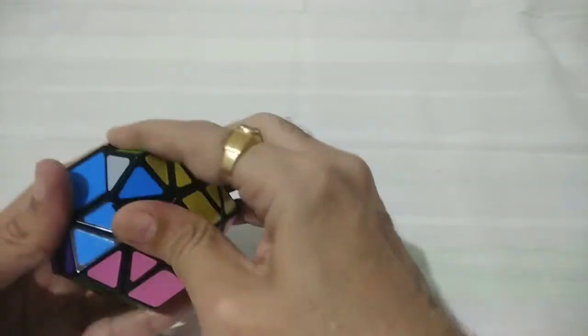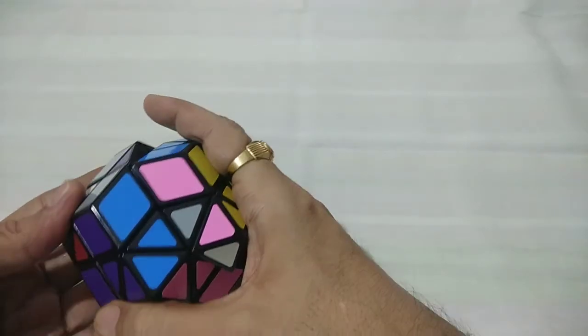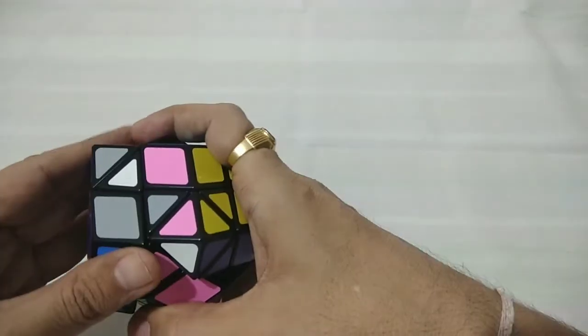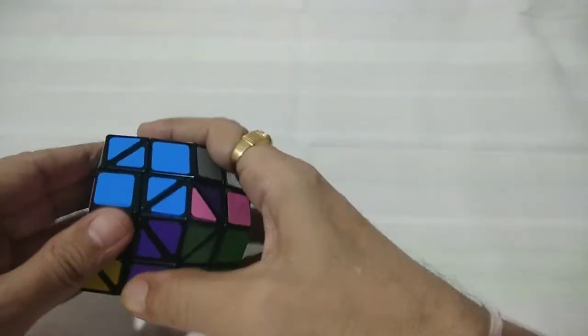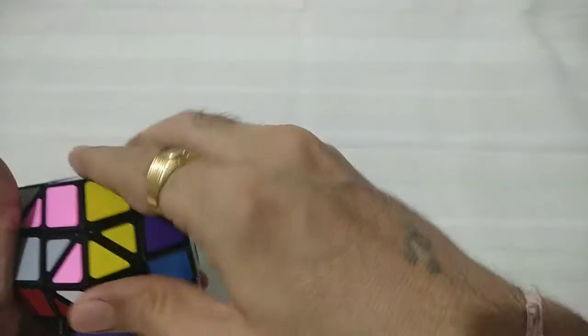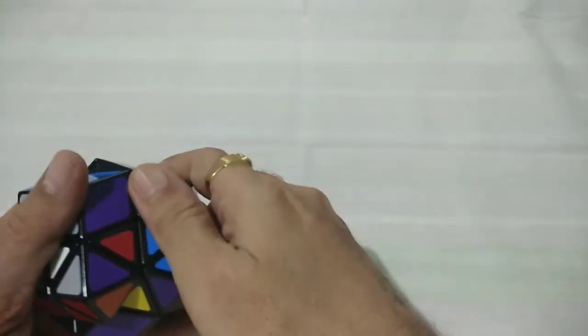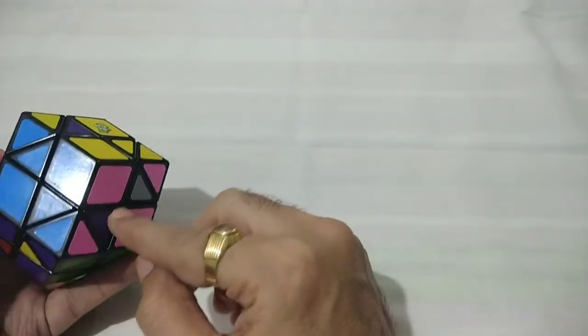So up, down, swap, down, up, from here up, down, up, down. Okay, so now we can see both are swapped and both are swapped.